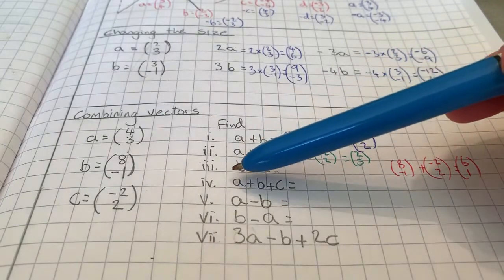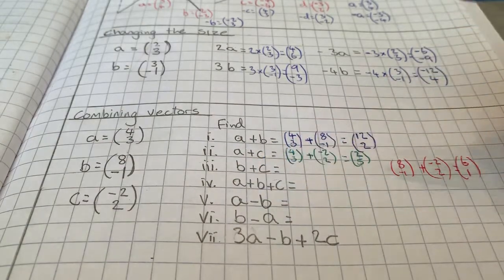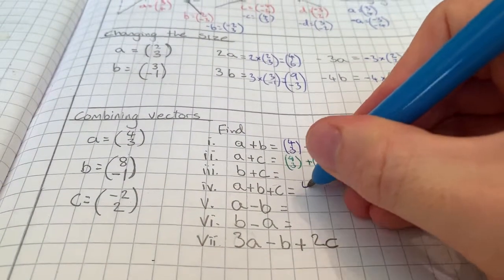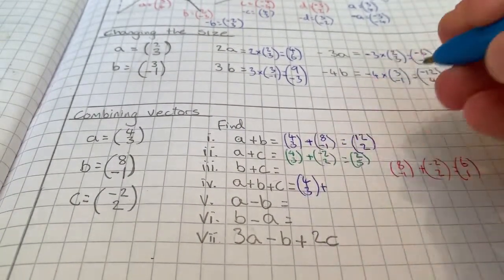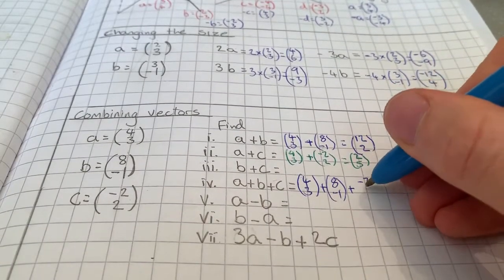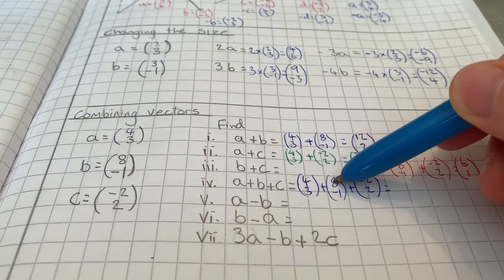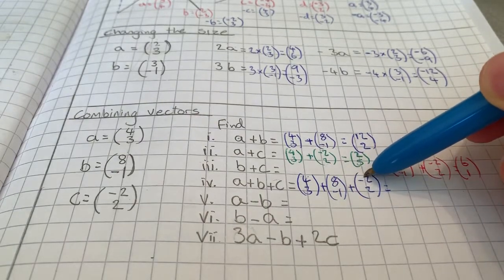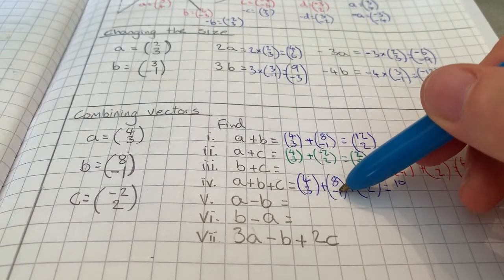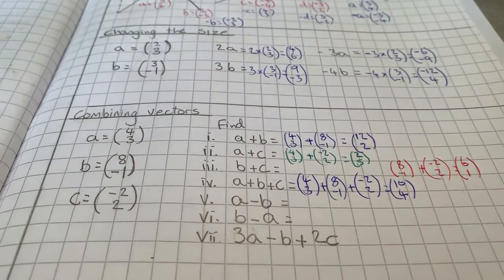And then you can combine 2 or more, so it doesn't have to just be 2. So we can have A plus B plus C. So for that one you would have 4, 3 plus 8, minus 1 plus minus 2, 2. And you'll combine all that. So 4 add 8 is 12. And then add minus 2 makes it 10. And then 3 add minus 1 is 2. And then add 2 is 4. So it becomes 10, 4.